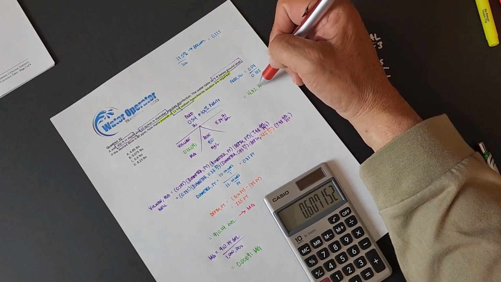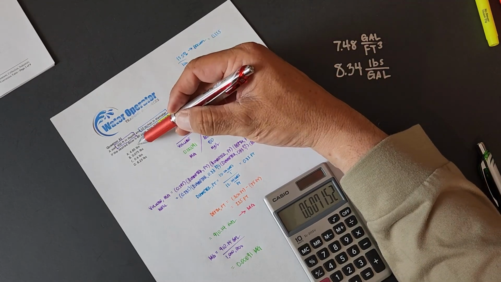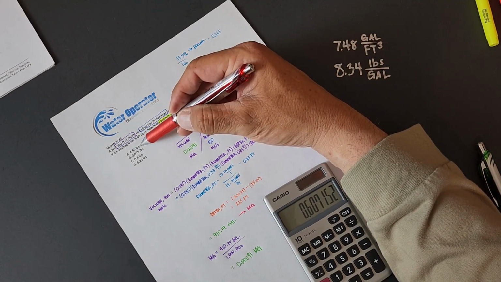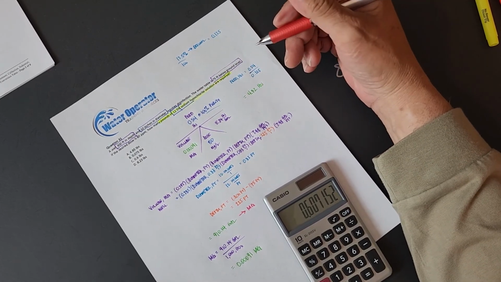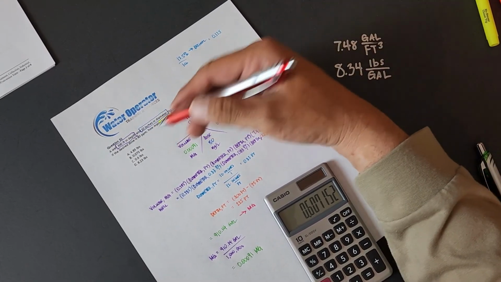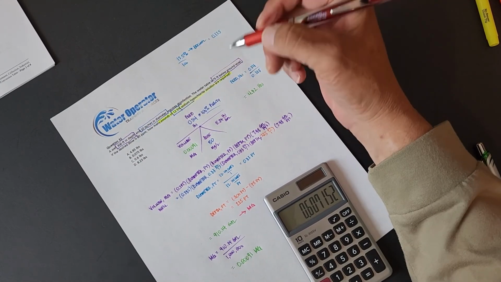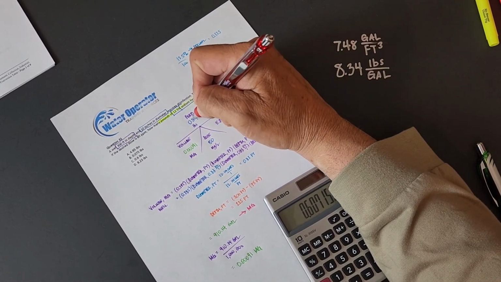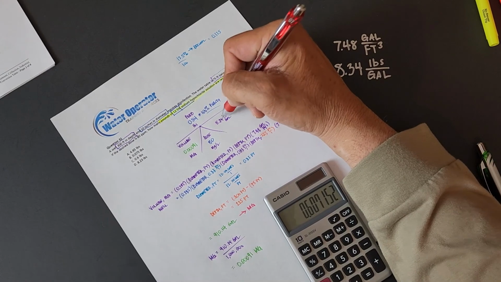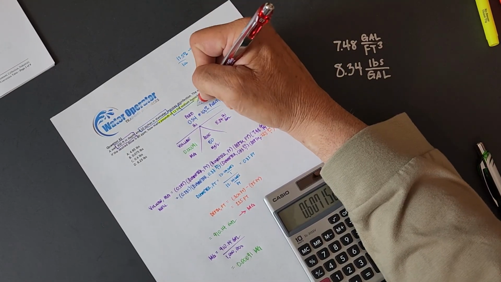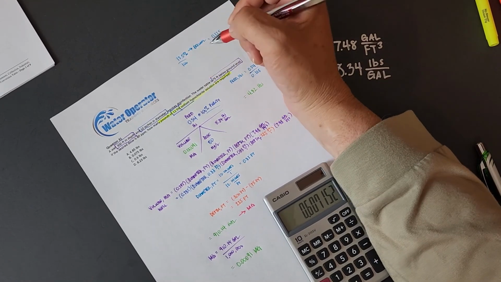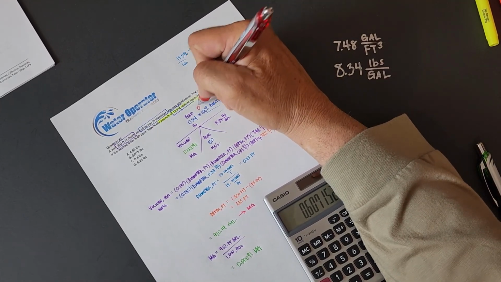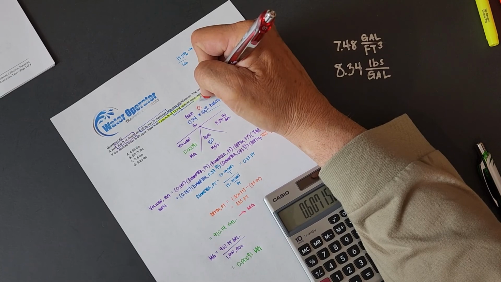I got 4.32 pounds, which is real close to A. It just threw me off because it seems like a little far away, but that's the correct answer, A. But if I use 7.48 instead of 8.34, then 0.54 is not really the correct answer. The correct answer is 0.00091.